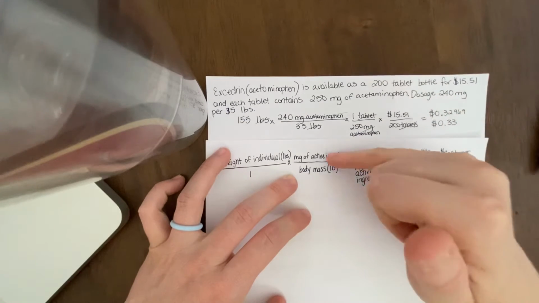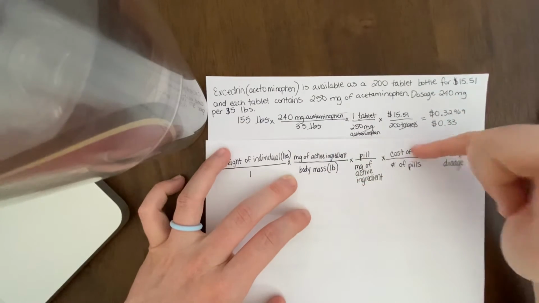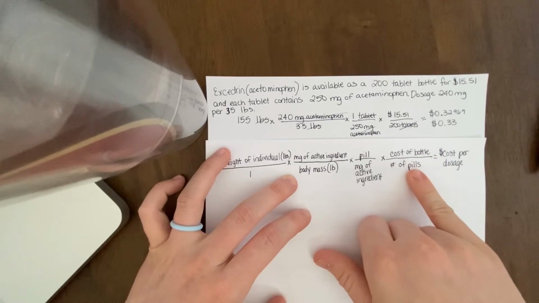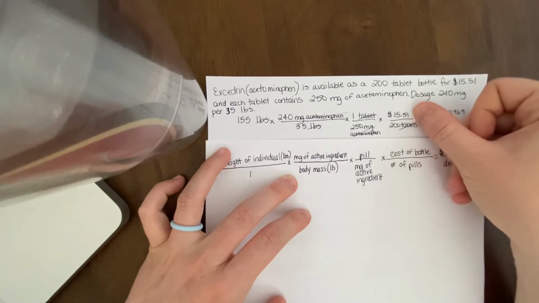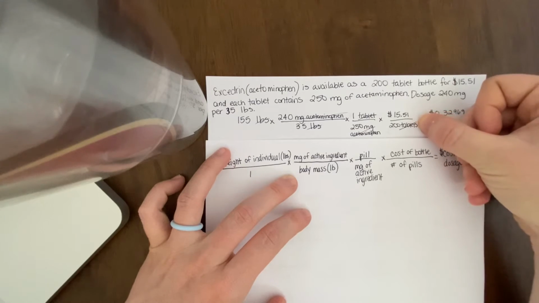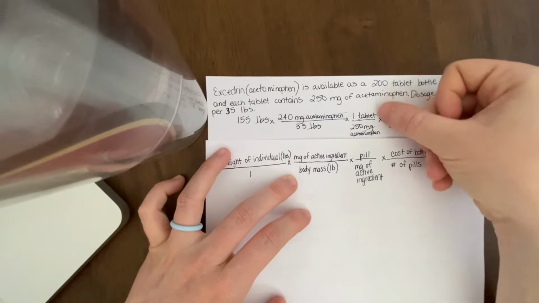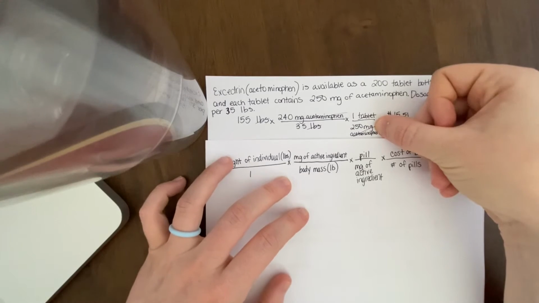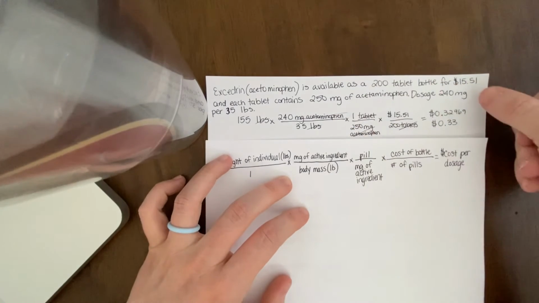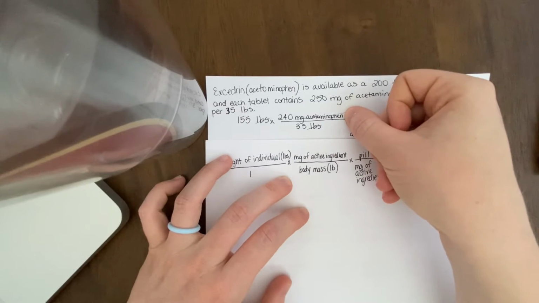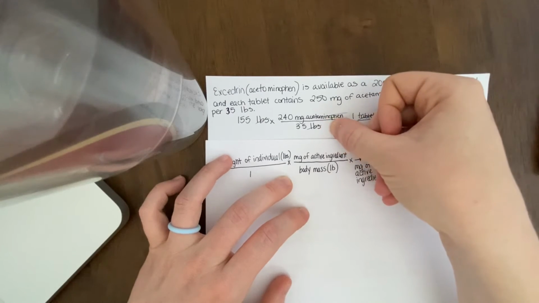The reason these are where they are is because they're the appropriate conversion factors. For one bottle you get 200 tablets, for one tablet you get 250 milligrams, and for the dosage you get 240 milligrams of acetaminophen for every 35 pounds.